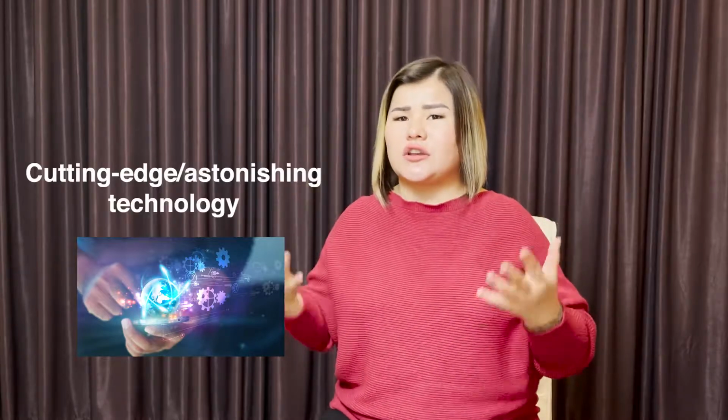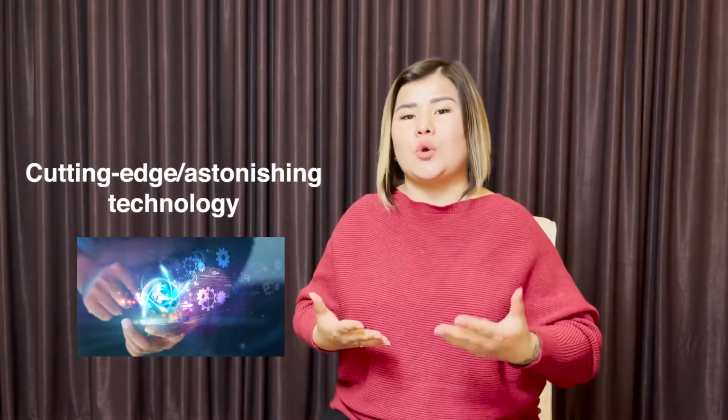And sometimes you don't need some cutting edge or astonishing technology to make your life easy and sustainable. Cutting edge means extremely advanced, innovative, or something like brought to us for the first time. Like the internet was a cutting edge technology when it was first introduced to humanity. Astonishing means extremely surprising, fascinating.